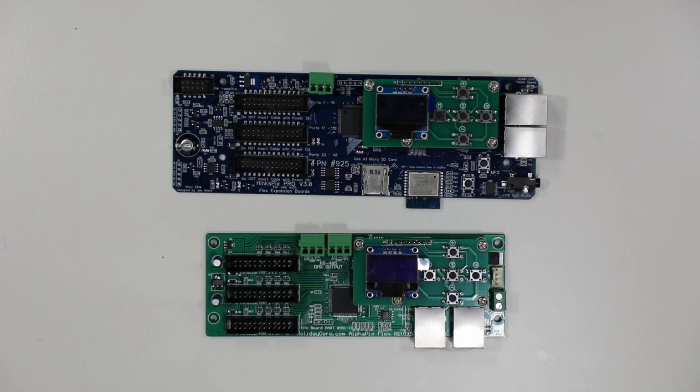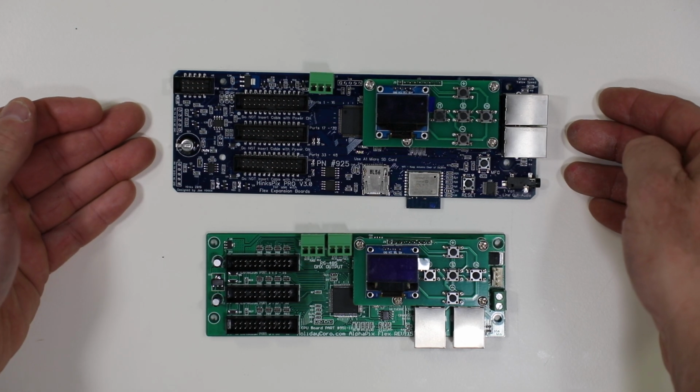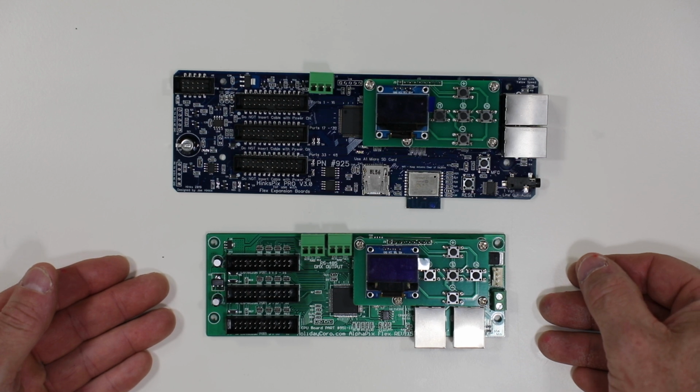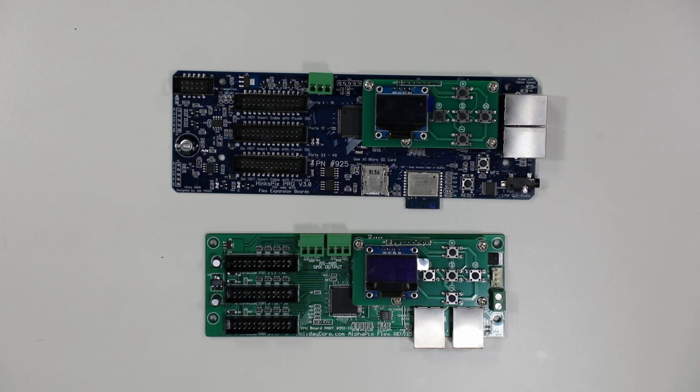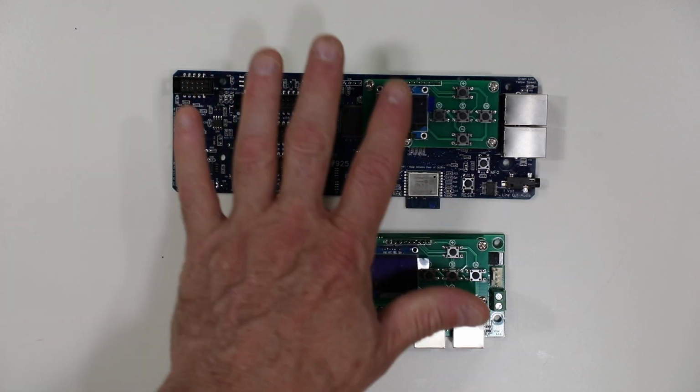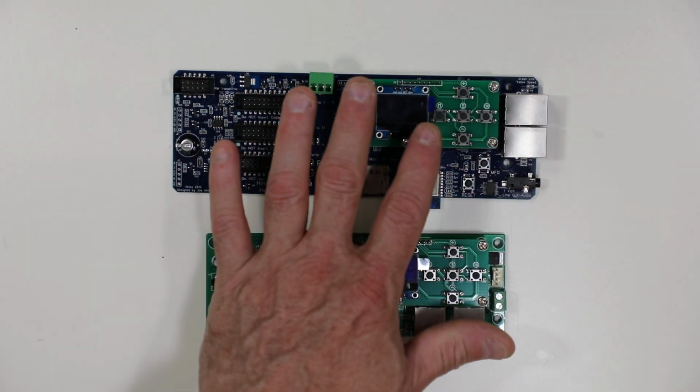This video explains the differences between the HinksPix Pro and the AlphaPix Evolution CPUs. Now, before we start with the CPUs, let's talk about what these drive, because these devices don't actually control the pixels directly, they use expansion boards.